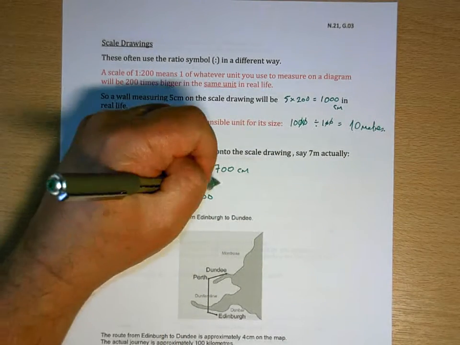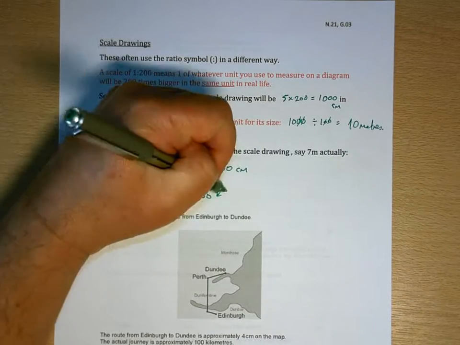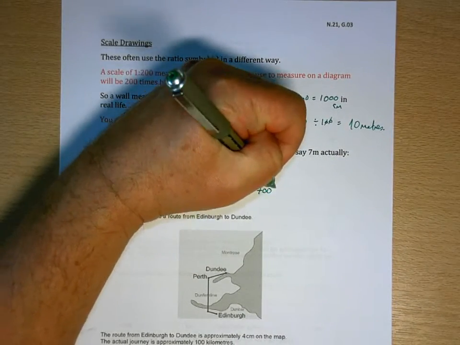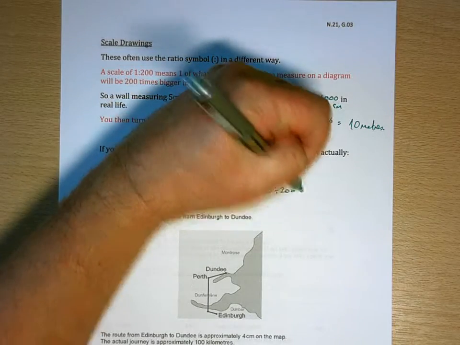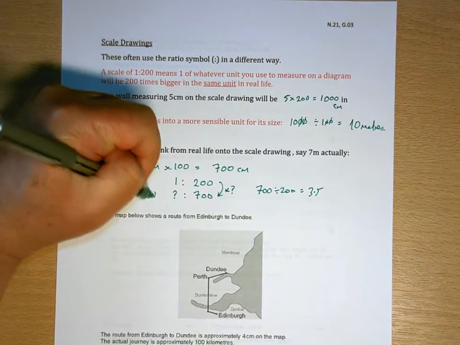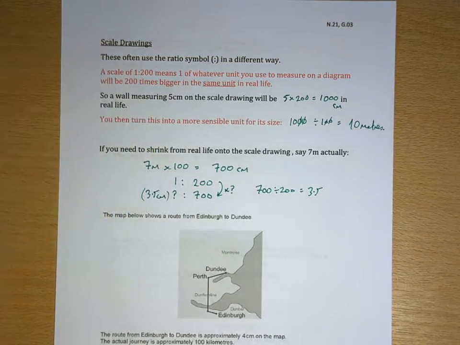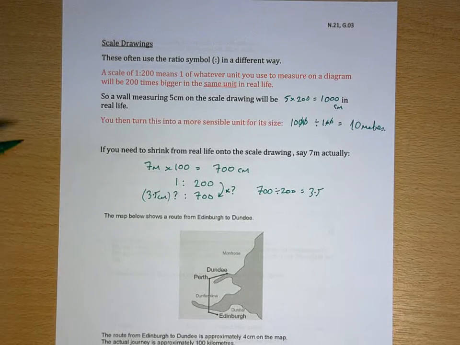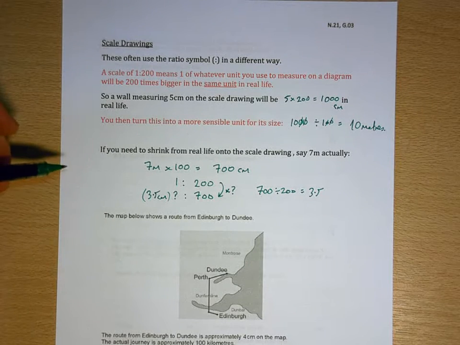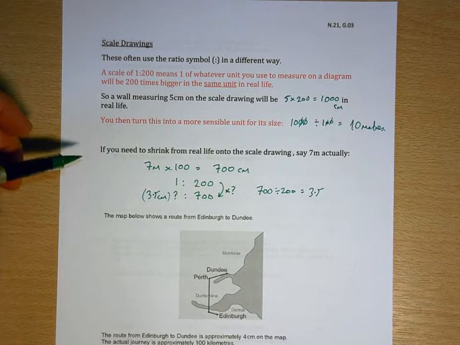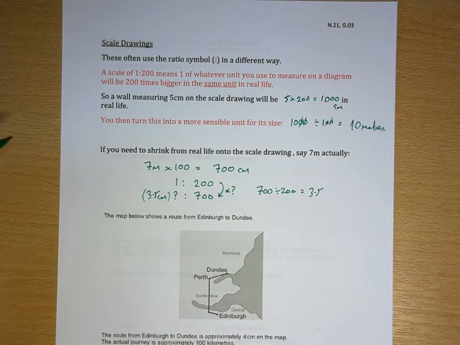So we work out what the multiplier is by doing 700 divided by 200, which is 3.5. So lots of 3.5 gives us how long that 7 meter wall would be on the scale drawing.